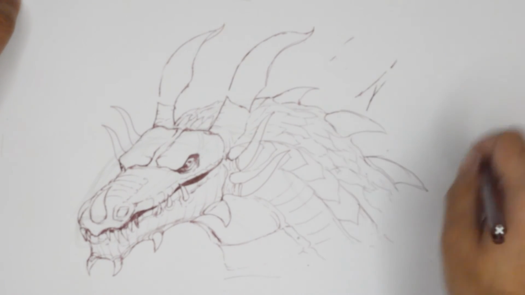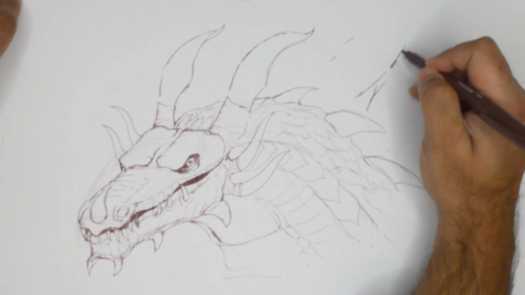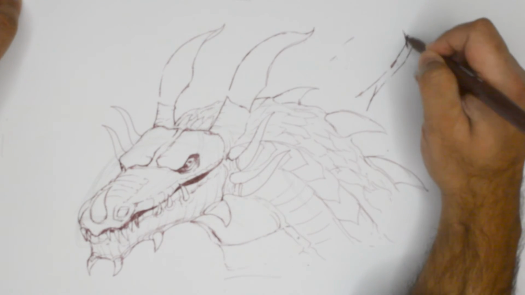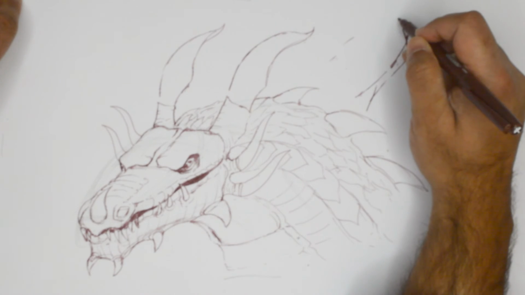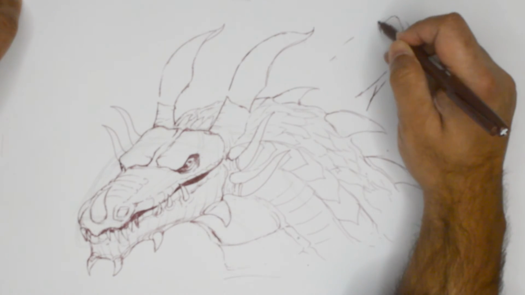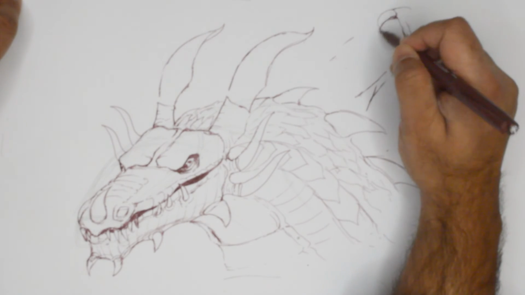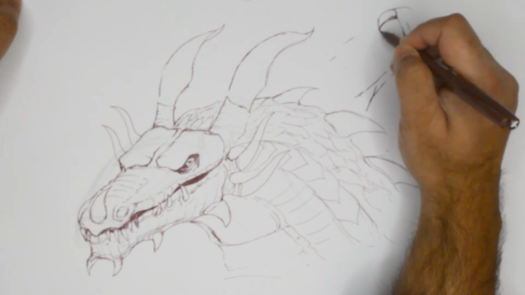So starting from somewhere here, you have to imagine that that is his pair of limbs going up. So perhaps a hint of ivory right there.